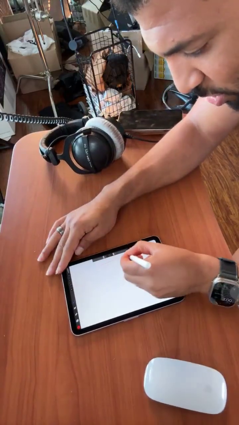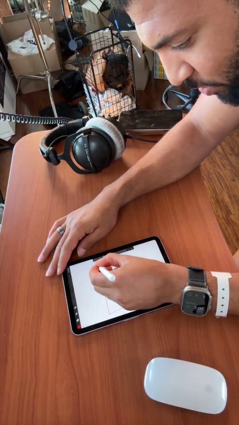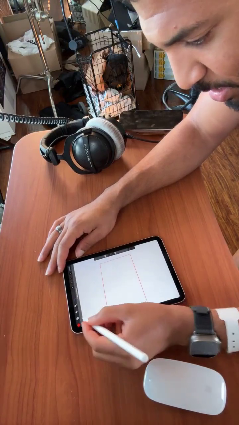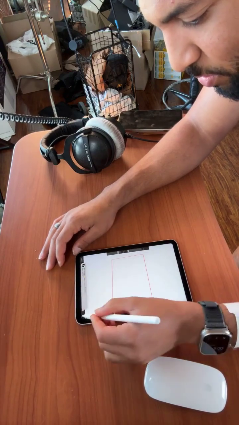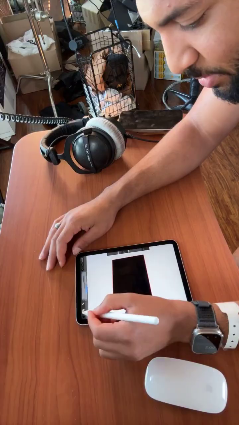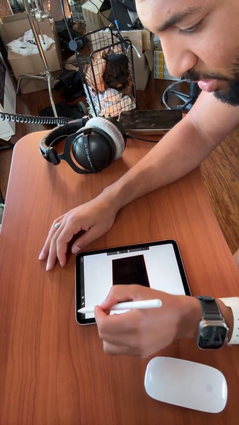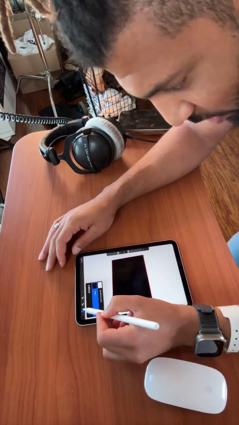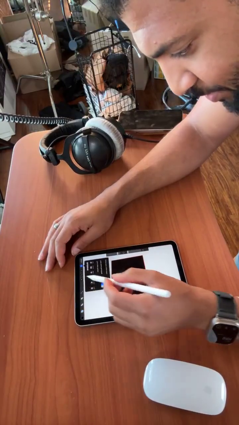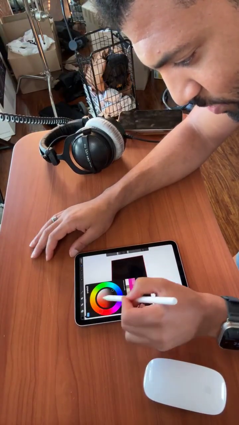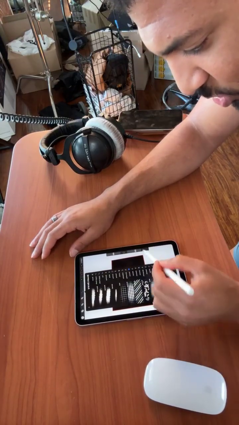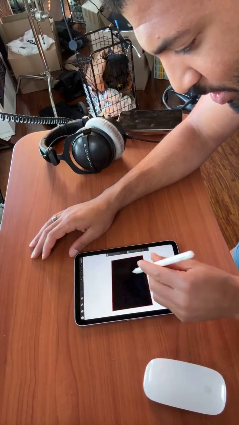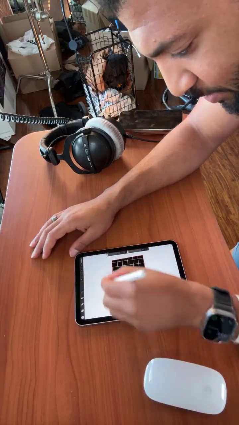There it goes. All right, so I'm just gonna draw a rectangle to represent my screen. And then what I wanna see is, first off, it's all black. And then I want to have a grid in there. So I'm gonna create a new layer, create a new white brush, and switch this to a texture grid. I'm just gonna fill this with a grid.